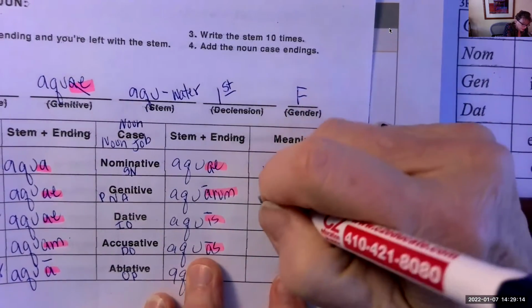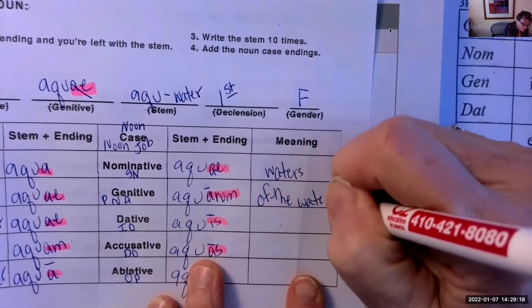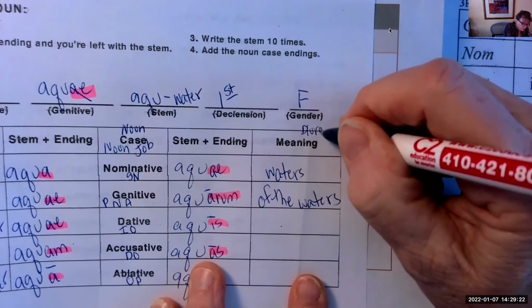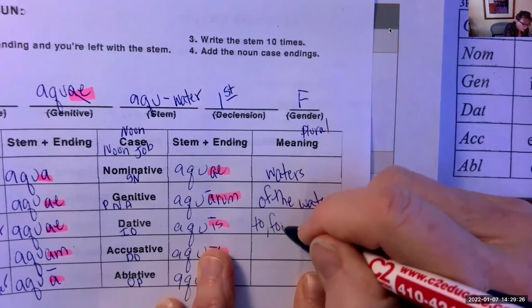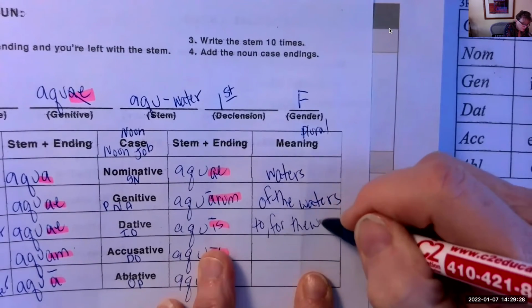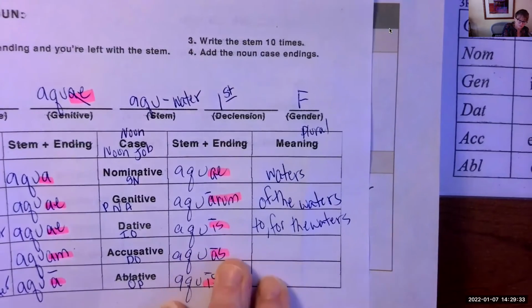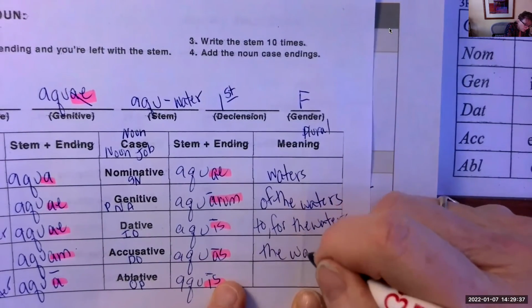Okay. The genitive is of the waters. Remember, this is the plural, right? This is the plural section. This is to, comma, or for the waters. So what makes more sense when you're translating, to say to the waters or for the waters? Aquas is the waters or waters.